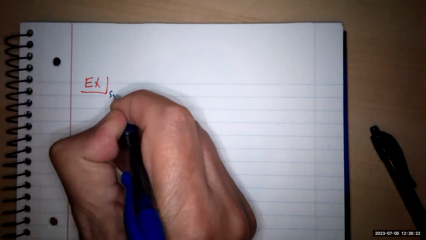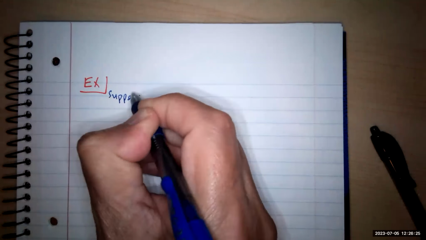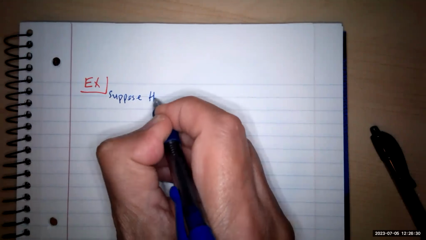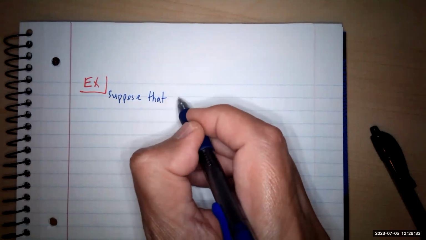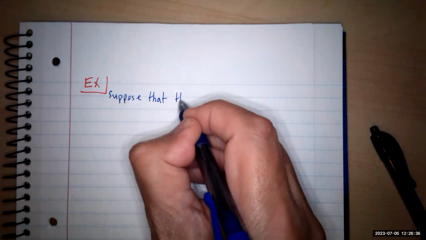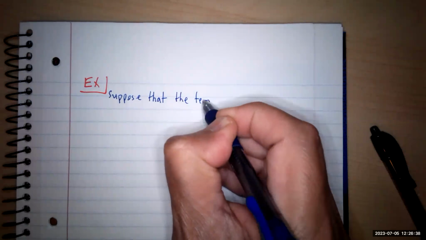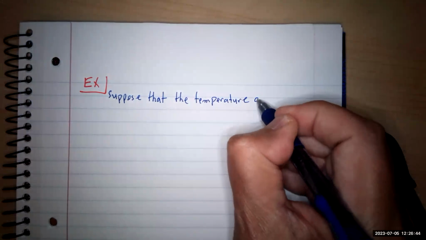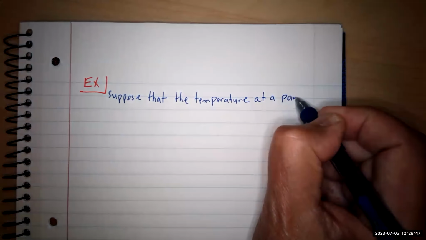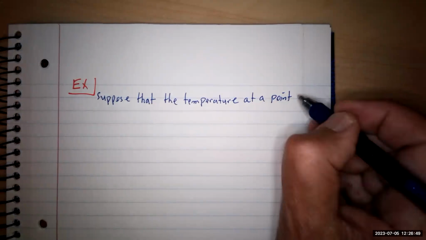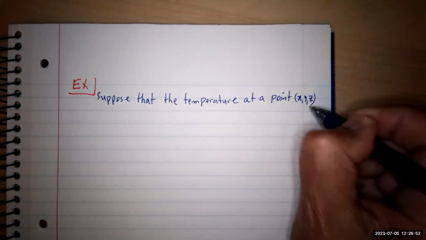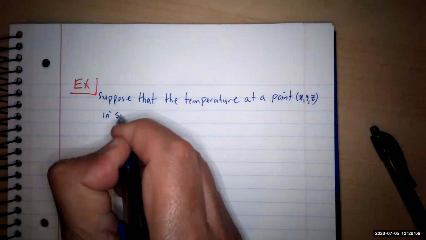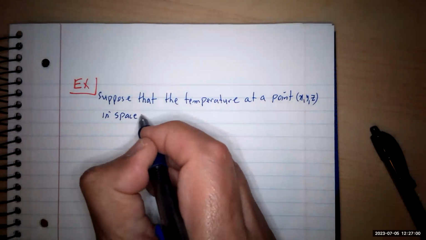So suppose, a kind of three-dimensional one that we didn't do. Suppose that the temperature at a point, in general at the point X, Y, Z in a three-dimensional space, is given by this function.